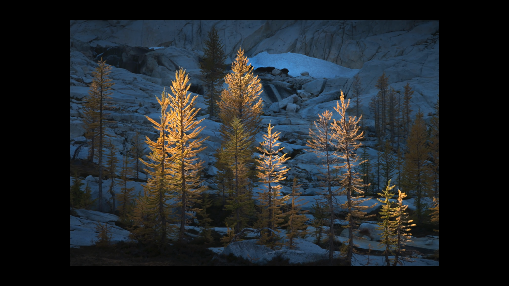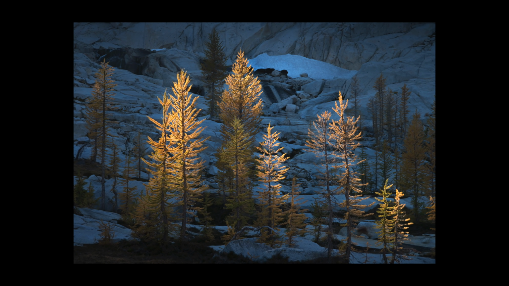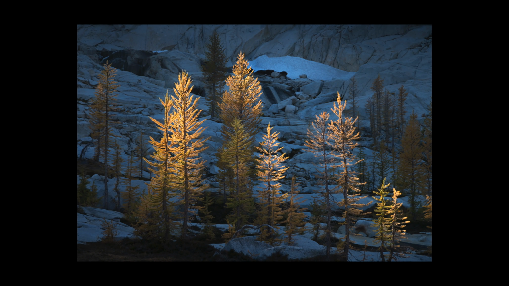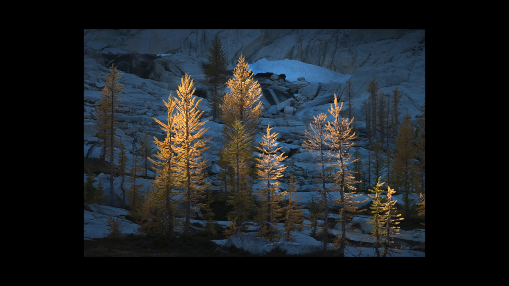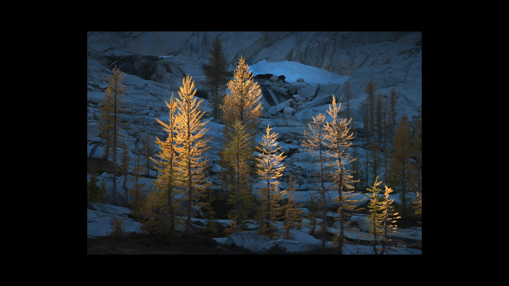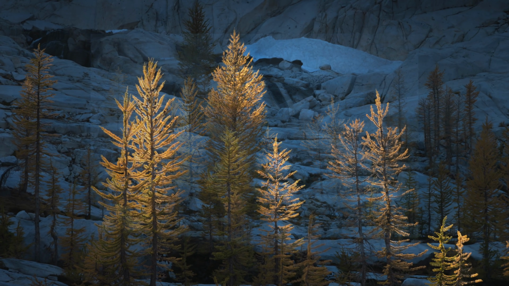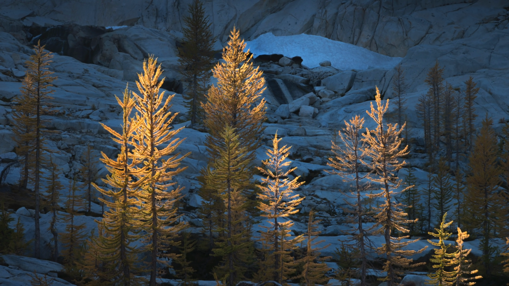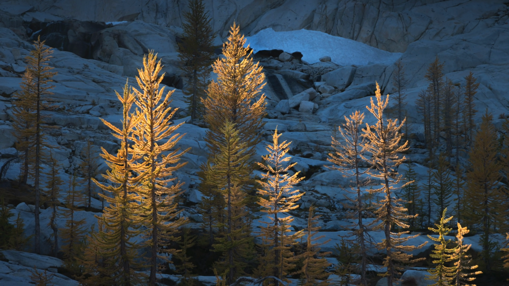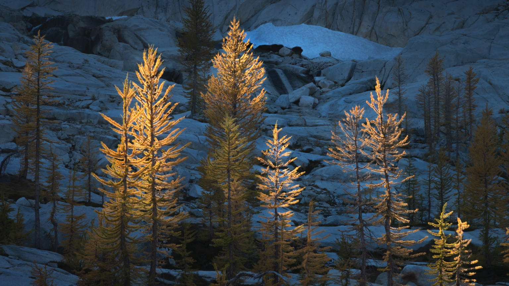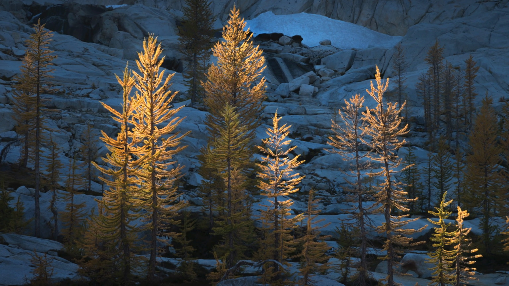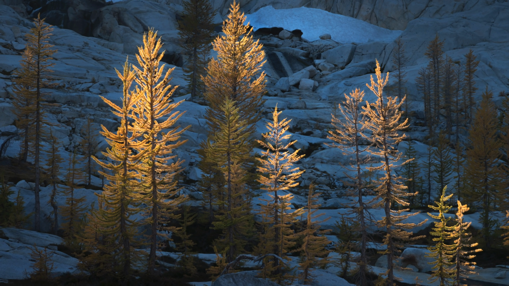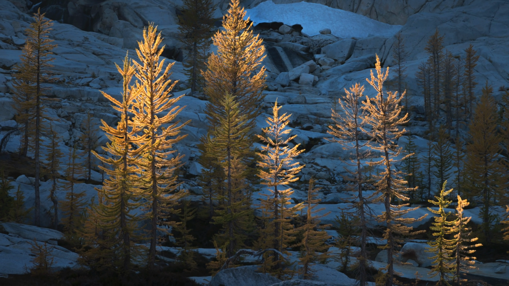So the blue is, like the last photograph, formed by shaded areas, not getting any direct sunlight, so it's just reflecting that blue sky. And then of course we have these larch that are in full color that are heavily backlit. Now I had to move really fast for this photograph because the light didn't last that long, but it's one of those situations where you can't really predict what the light is going to do unless you were there prior and you knew exactly where the light was going to hit these trees.